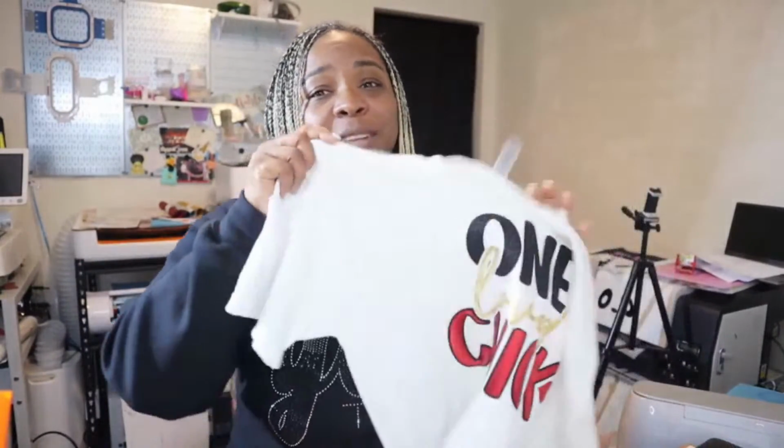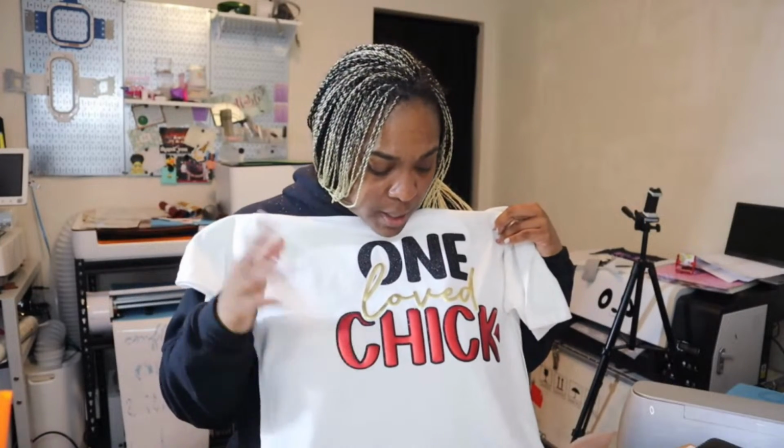I got my one love chick. Even though in this design, I'm actually going to do one loved teacher, and then I'm also going to do one loved mama. I'm going to change chick because it's a joke for me. So I'm going to do a design with mama and one with teacher. I was going to do it with grandma, but I'm like, girl, you're going to keep doing it and doing it and doing it.